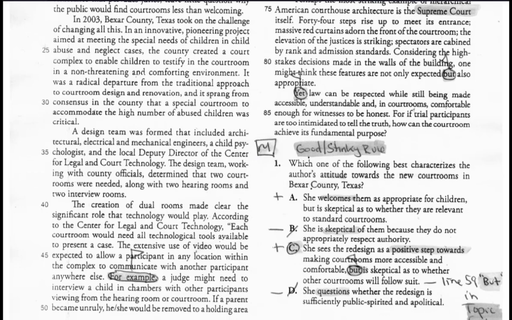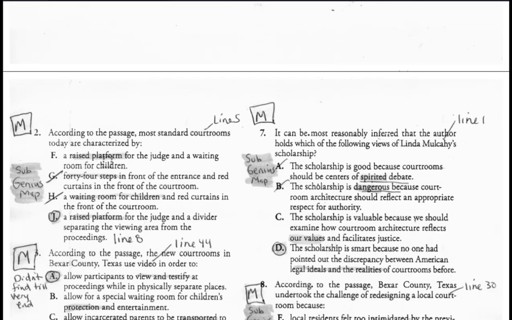I used the good, stinky rule, positive and negative. Problem number 2, I used some subgenius mapping. I just underlined the first things that were important, raised platform, steps, and so forth. I found the courtroom on line 5. The correct answer on this one is going to be J.